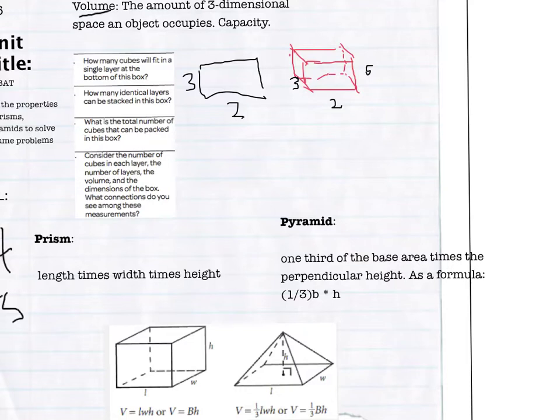And 3 by 2 just means we multiply 3 by 2, and we get 6. So I could draw 6 cubes into my box here. I'm just going to draw 1. So you have one little cube there. That's one of my units.